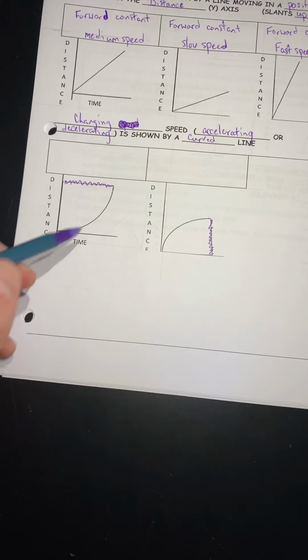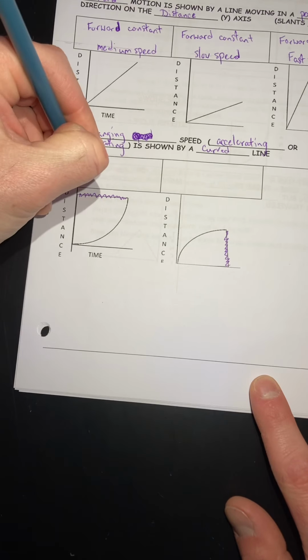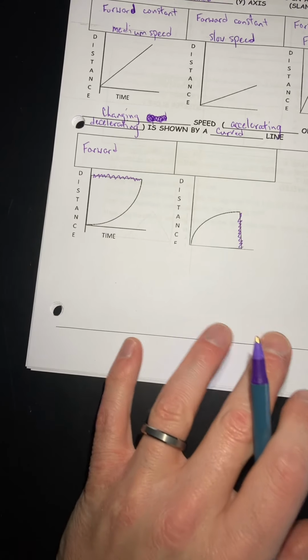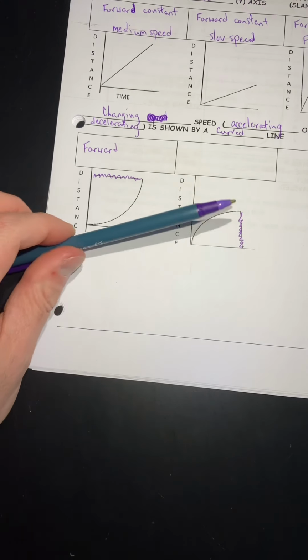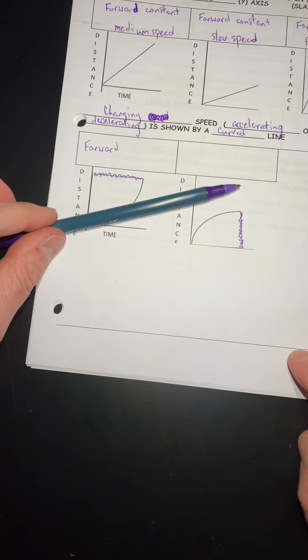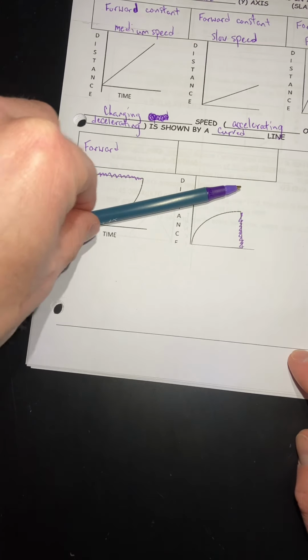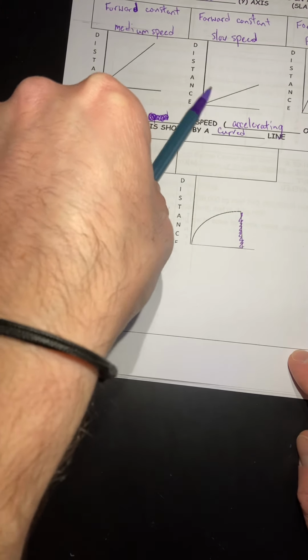Now, is this forward or backward? Look, it's positive, so it's forward. And this is the first one, okay? Is this accelerating or decelerating? Accelerating. And the way you can know this is, if you take your pencil and look at the slope of the pencil as it travels along the line, it slopes up. So that means it's getting faster.